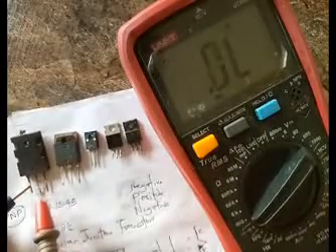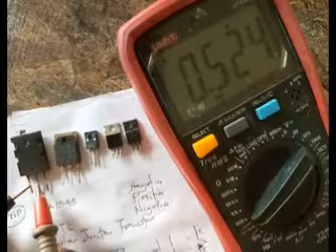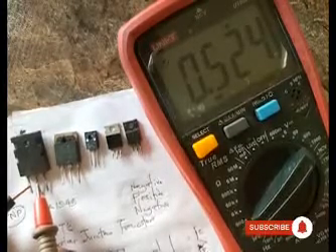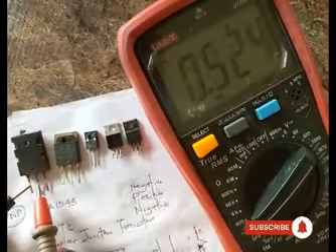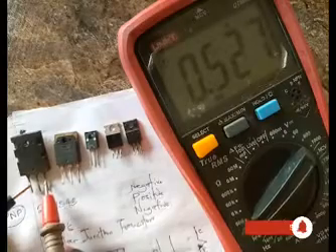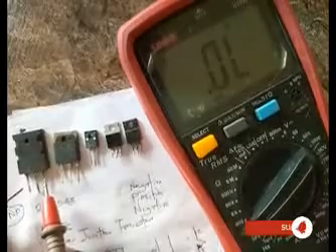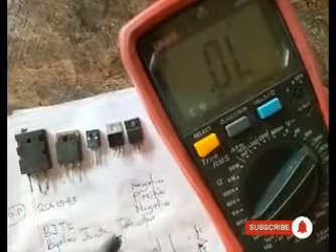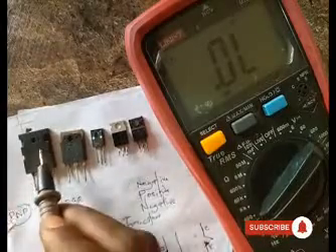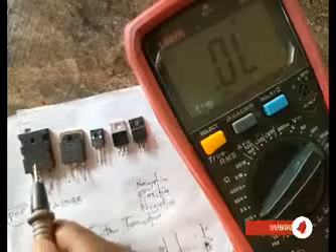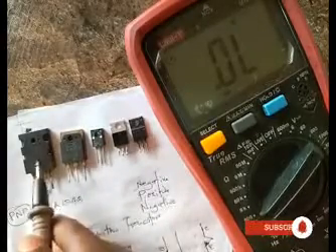Now remember what I said earlier, between base collector you get a lesser reading compared to what? Base emitter. So this is 0.524 and this is 0.527. So it tells us that we are correct. This is base collector and base emitter. All right, now if I swap these pins and try to test, I shouldn't get any reading. So this transistor is okay and it will happily sit in a correctly wired circuit and do its job happily.